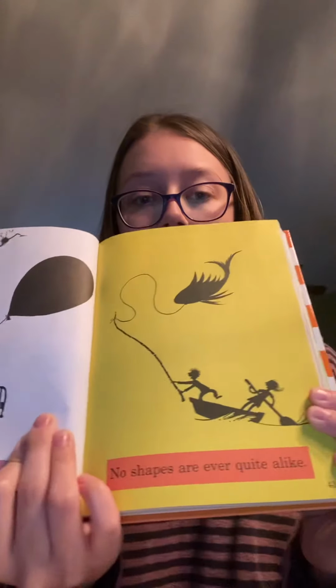A bug, a balloon, a bed, a bike. No shapes are ever quite alike.